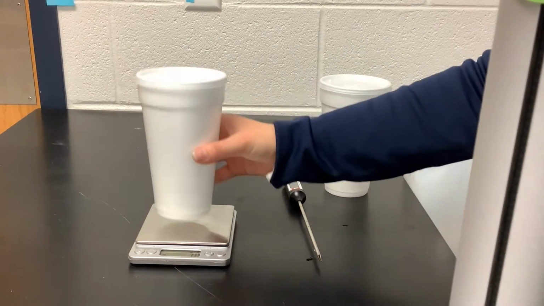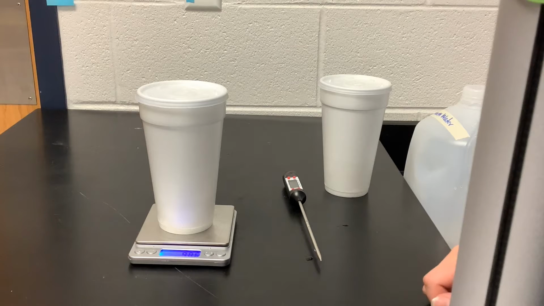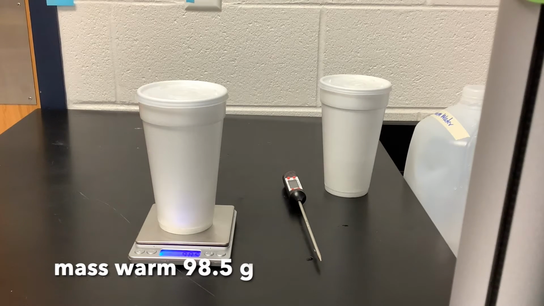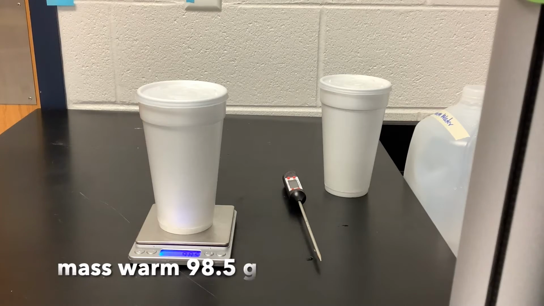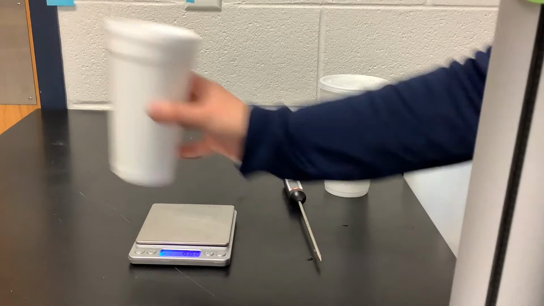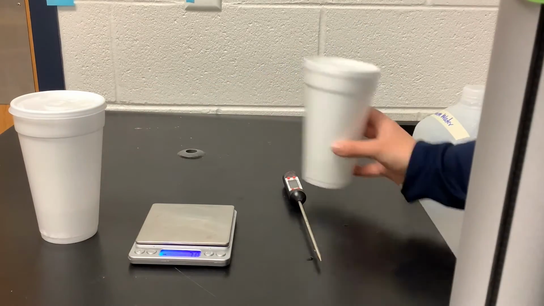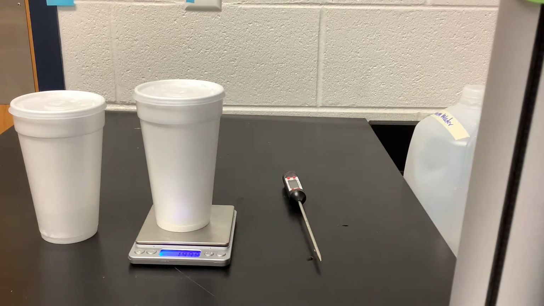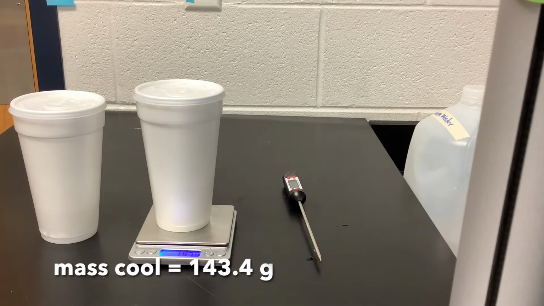So this time, for condition number 2, the mass of our warm water is 98.5 grams. And the mass of our cool water is 143.4 grams.